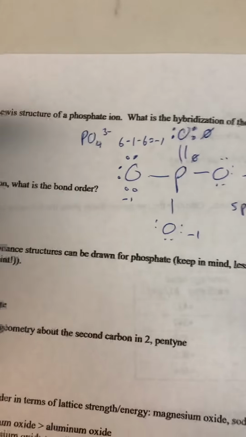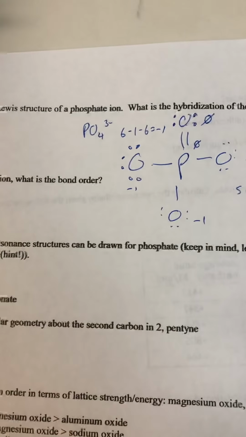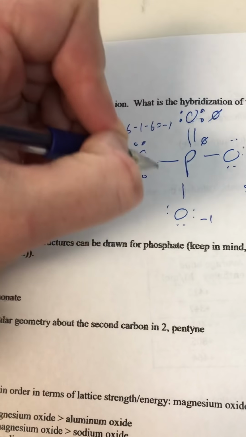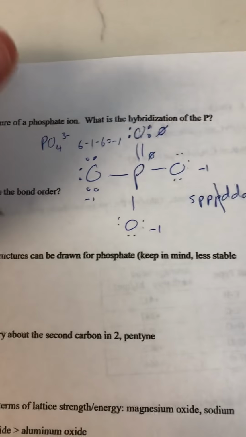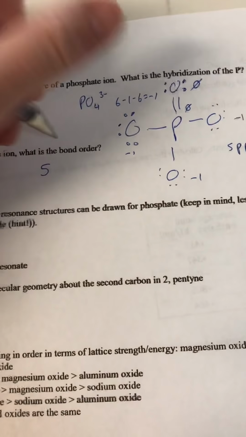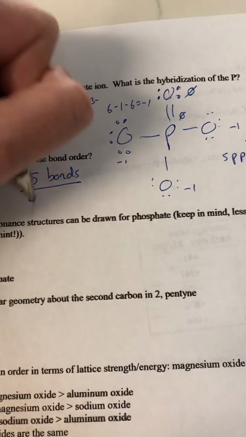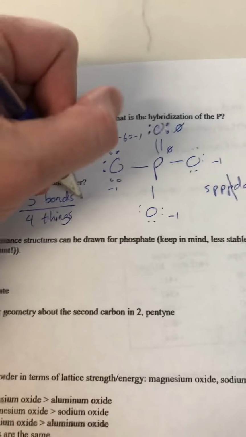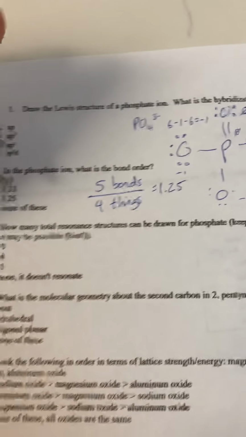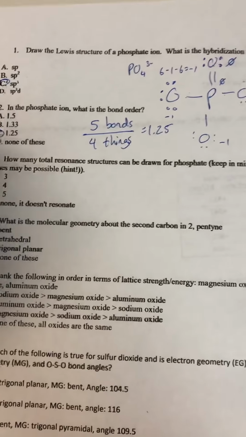Number 2, it says, what is the bond order? Well, here we have 4 things and they're not created equally. This structure will resonate. So this bond right here will be shared between all of these. So it's going to be moving around. Now there's a couple ways you can think about it, but for the most part, essentially we have 5 total bonds divided among 4 things. The 5 total bonds coming from 1, 2, 3, 4, 5, telling you each one gets 1 1/4, or the answer of C.